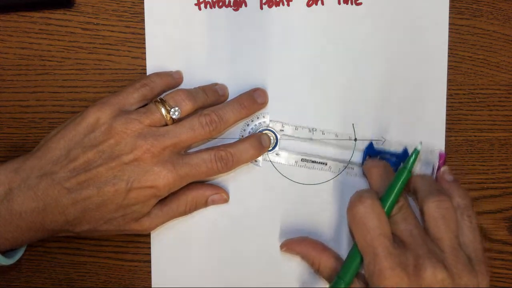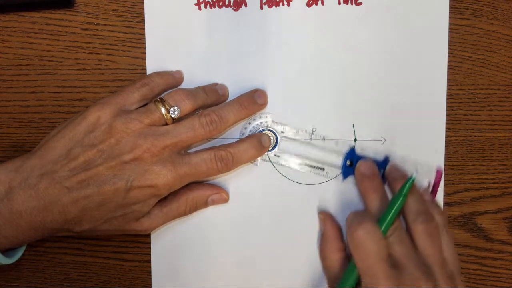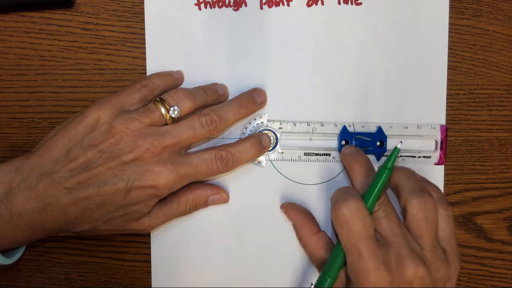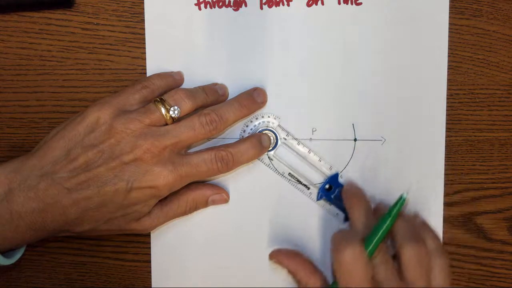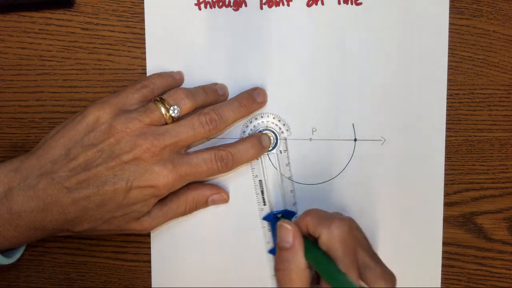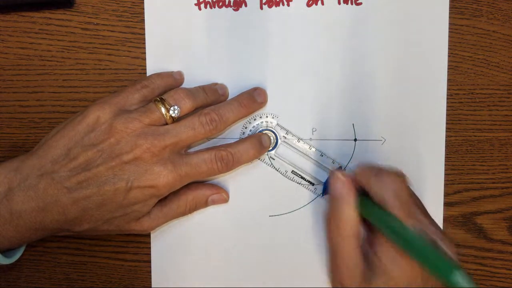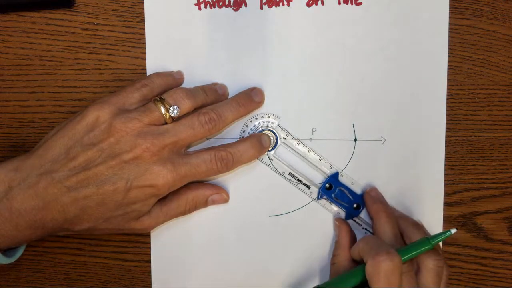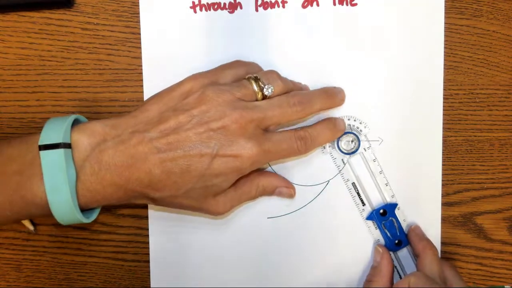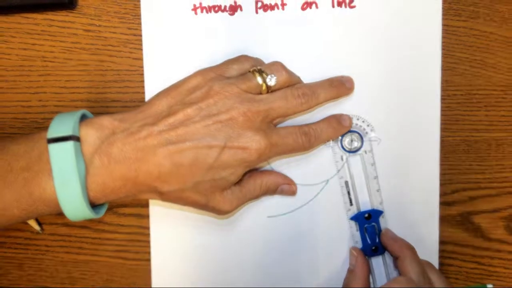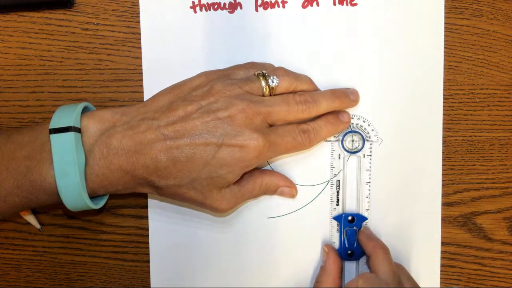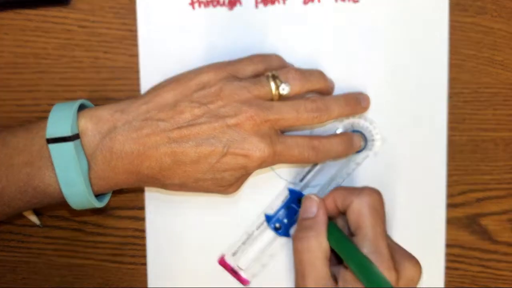I see if I use the first hole, it's way more than half the distance. But if I use the first hole and I go to here, I see I'm almost at that first point. So I'm going to swing an arc. I'm not going to change my setting now. I'm going to move my compass point to the second point of intersection. I'm going to swing another arc.